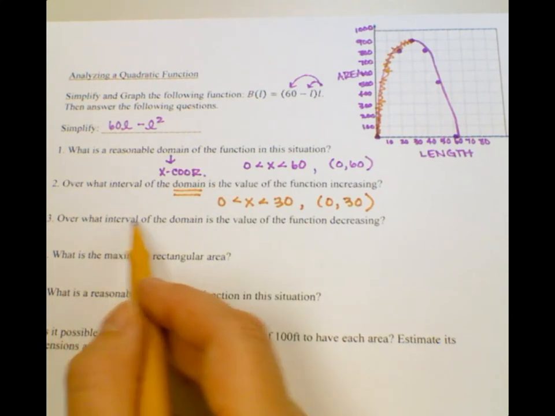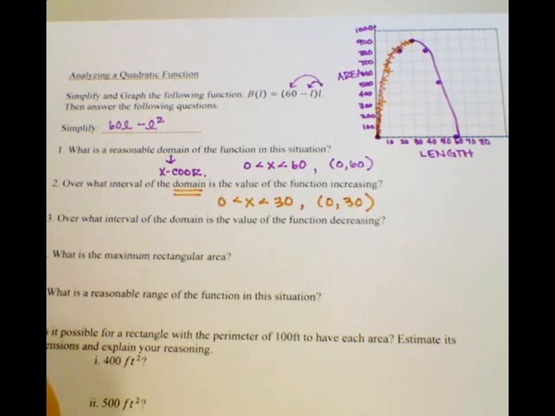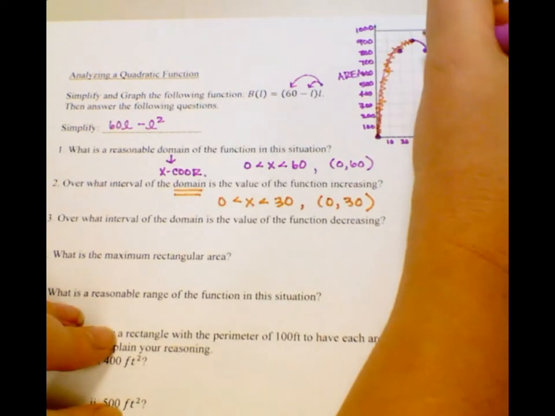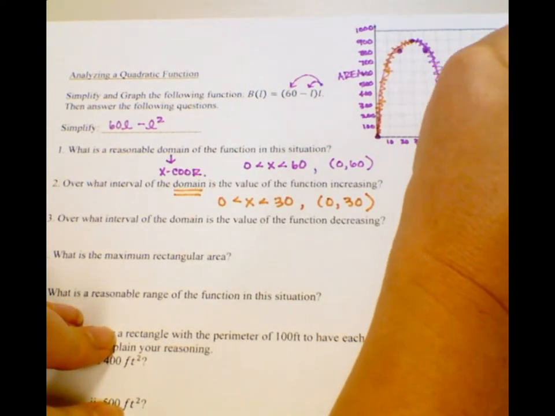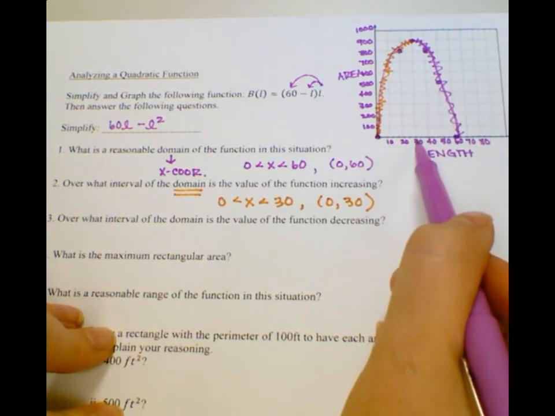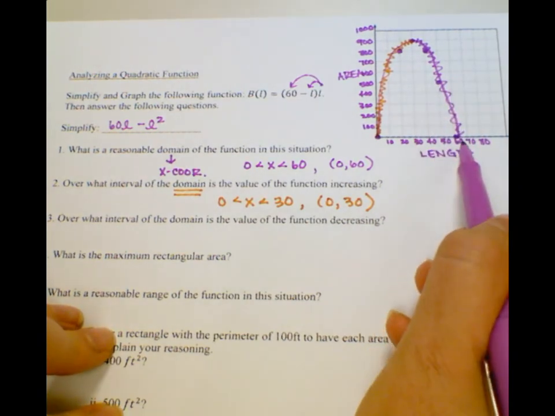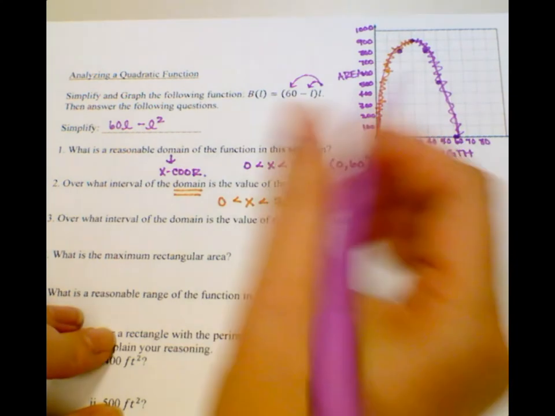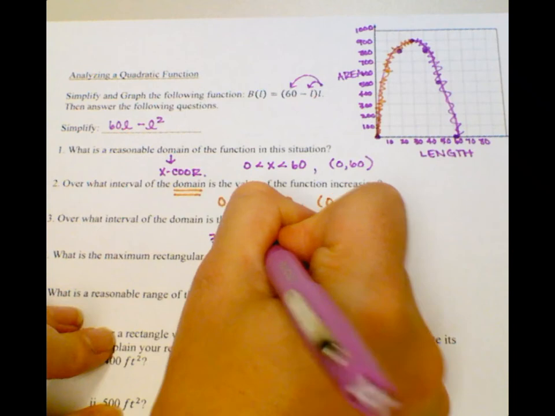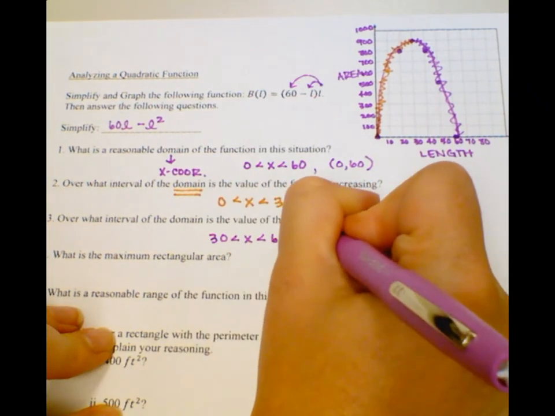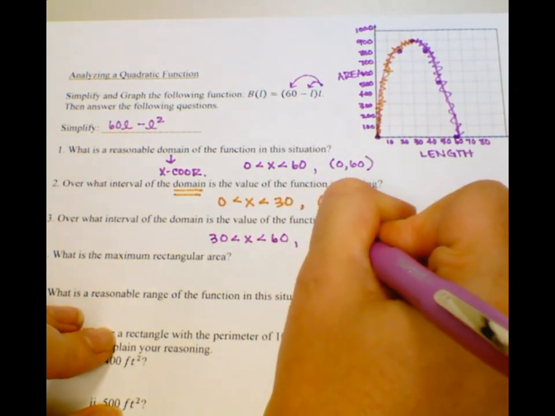Now let's do interval, the domain, where the value is decreasing. So decreasing starts here. Decrease, decrease, decrease. So it starts here at 30, and it goes to what? 60. So it starts at 30, and it goes to 60. That is where it is decreasing. It's going down.